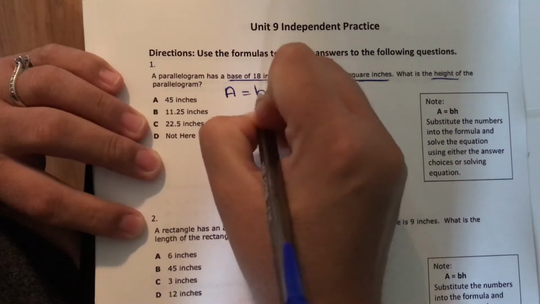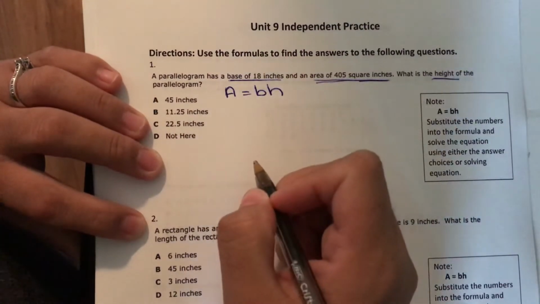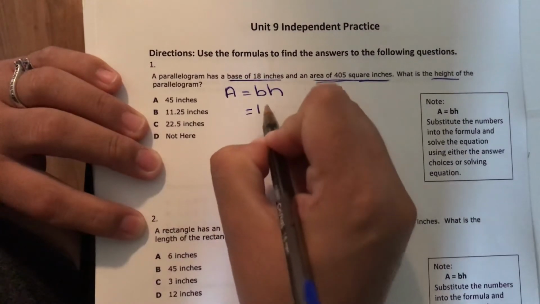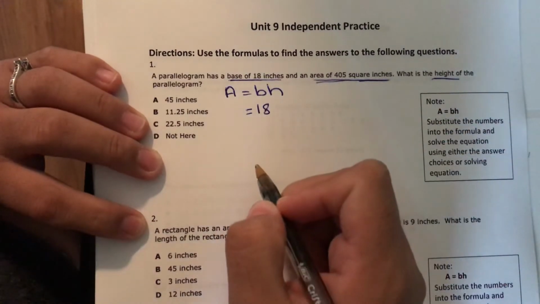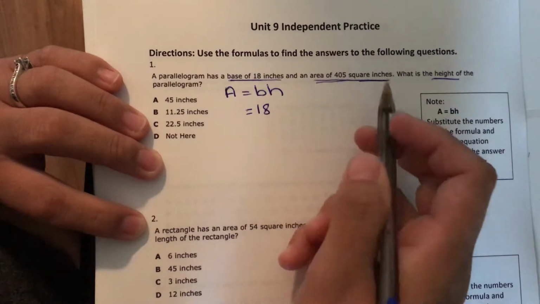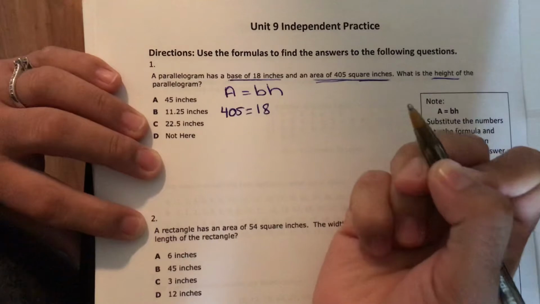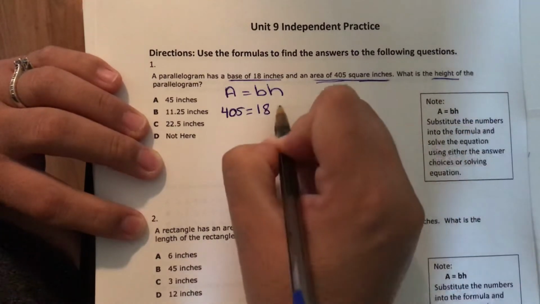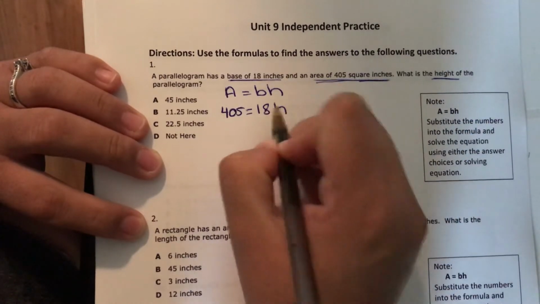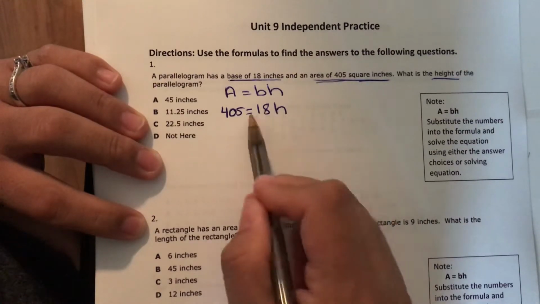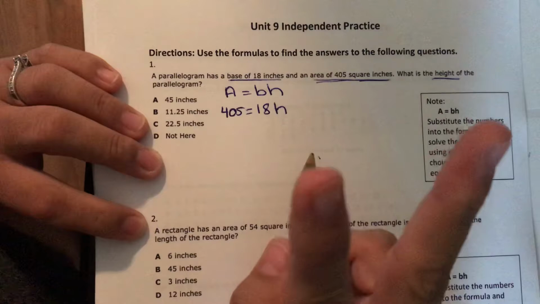the formula is area equals base times height. Okay? It's telling me that it has a base of 18 inches. So it's saying already 18. And an area of 405. So instead of an A, I'm going to put 405. Okay? And I don't know what the height is. I'm missing the height. Now I put it together because remember, when a number and a letter are next to each other, they're multiplying.